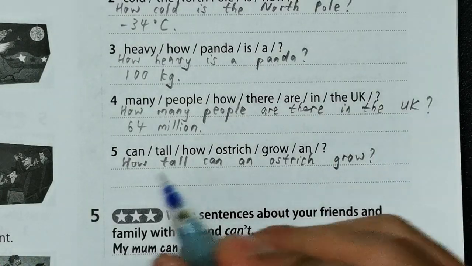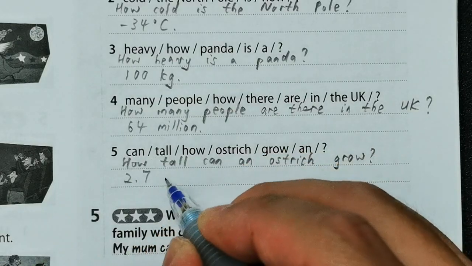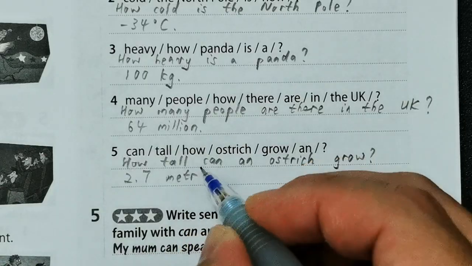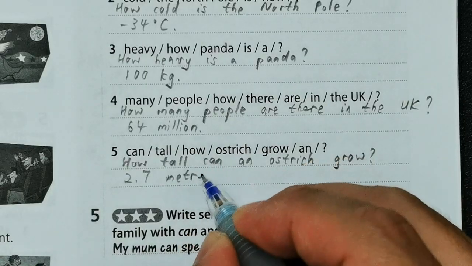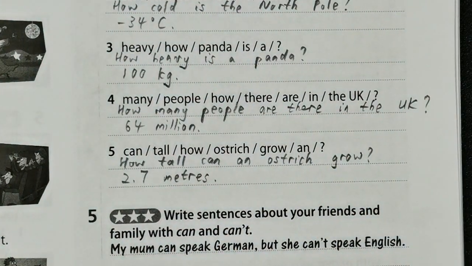The answer is 2.7 meters. Basically it's taller than most of the NBA players.